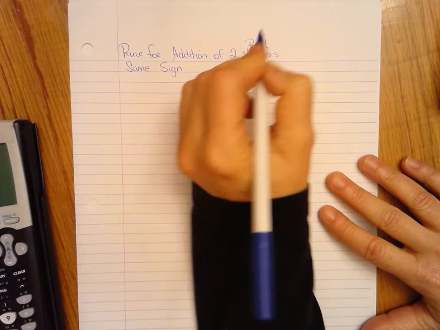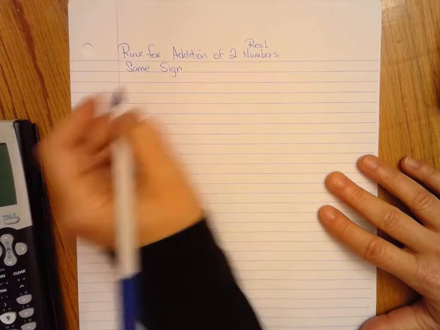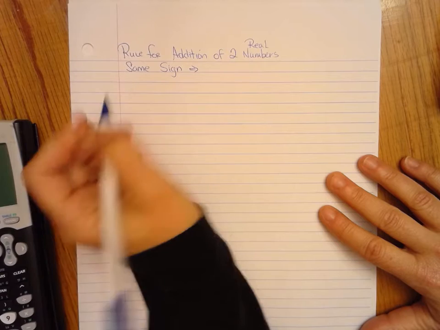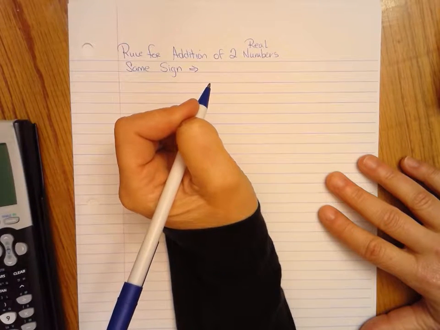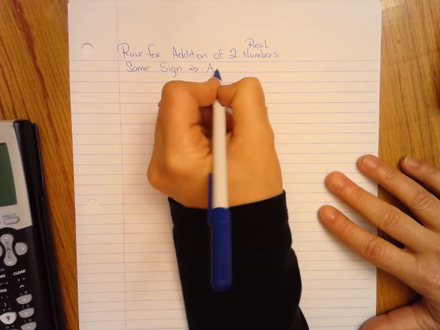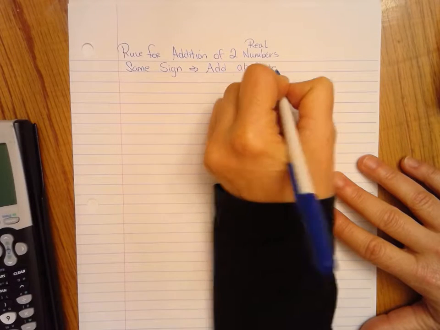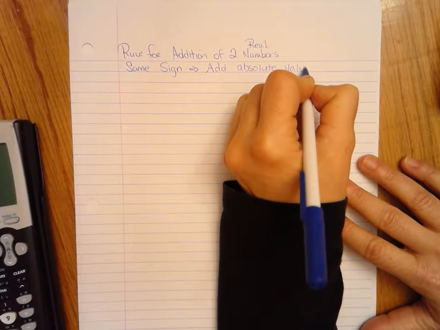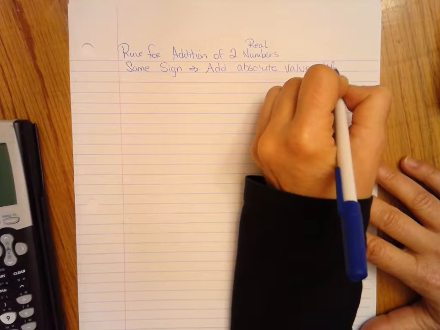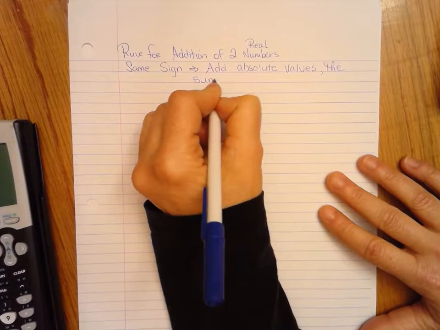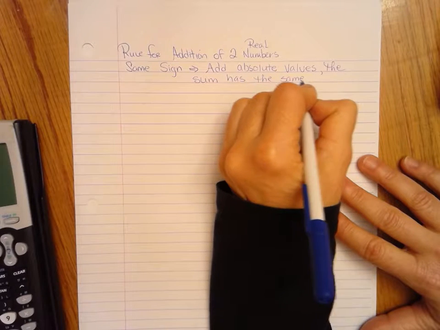If you have the same sign, you add absolute values, because that's just adding two positive numbers. And the sum, that's what you get when you add, is called a sum, has the same sign.